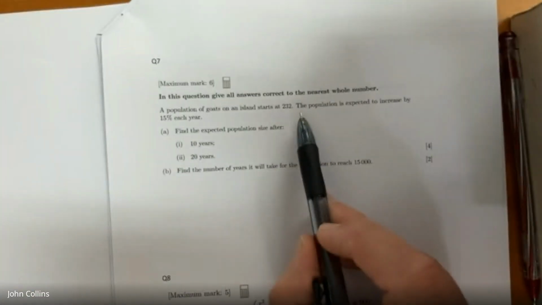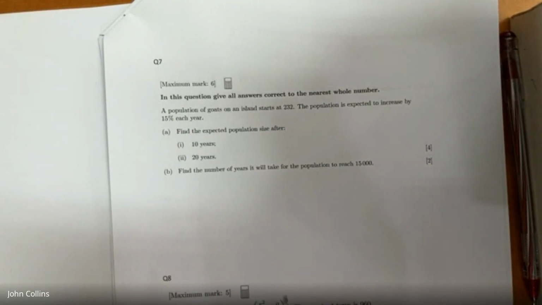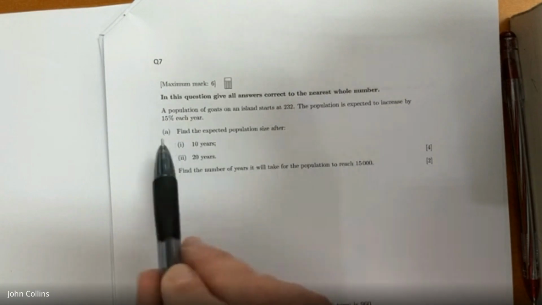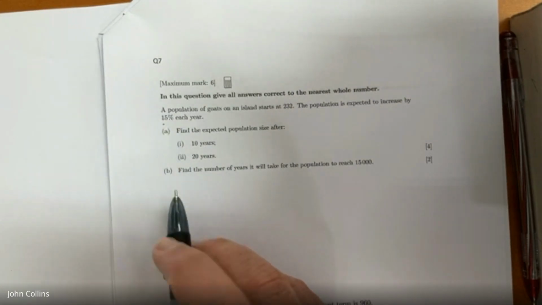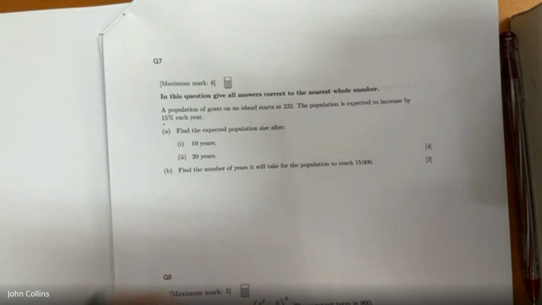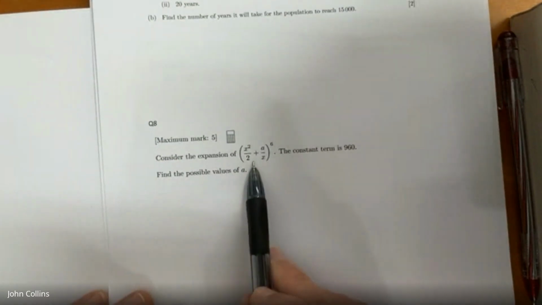This is a bit like a compound interest question. I think you can use the compound interest formula. You can just use your knowledge of exponential growth. 15%, remember, as a decimal is 0.15, and if you want to multiply it and it's increasing, use 1.15, 115%. This is our next binomial question.